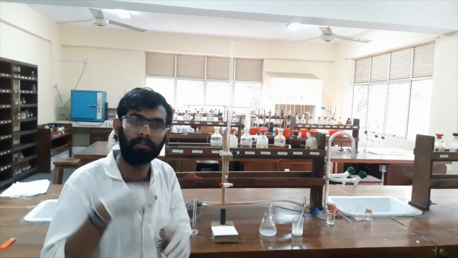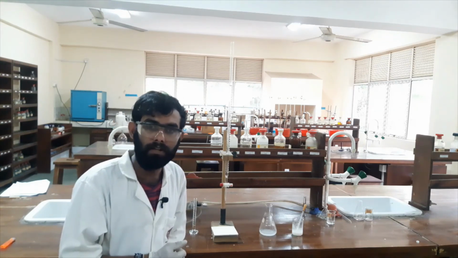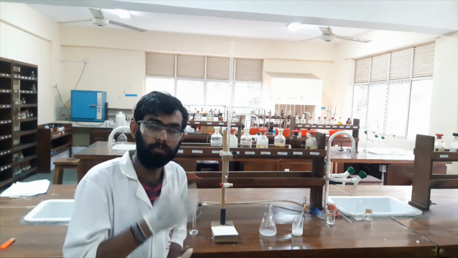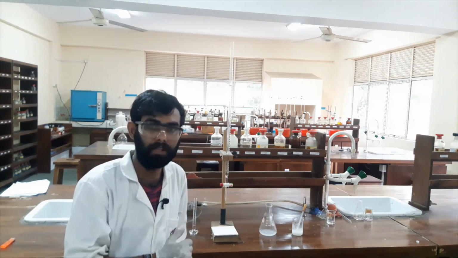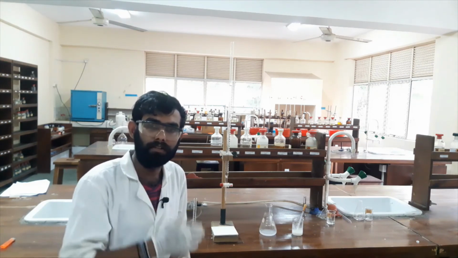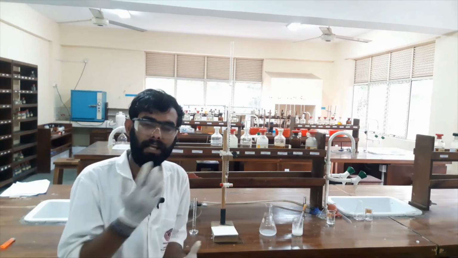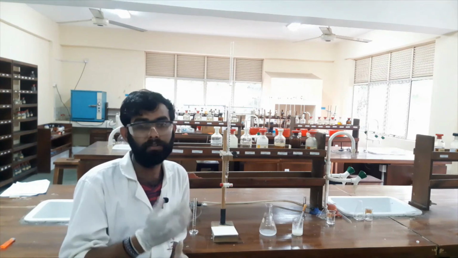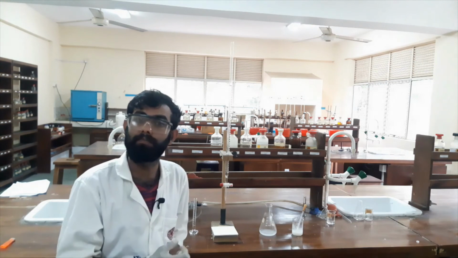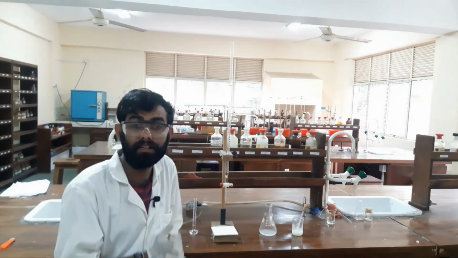So the number of moles of iodine can be calculated by using that relationship. The number of moles of iodine should be equal to half of the sodium thiosulfate moles. By using that relationship, we can calculate the initial copper solution's concentration and number of copper moles as well as its mass. So, that is the experiment.